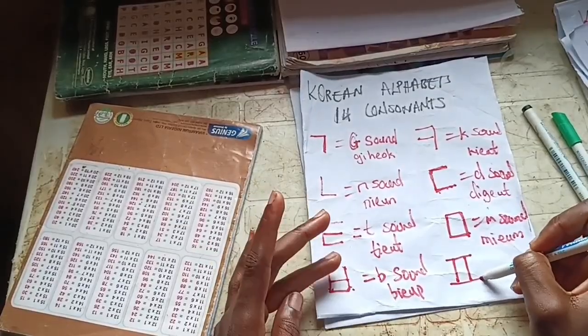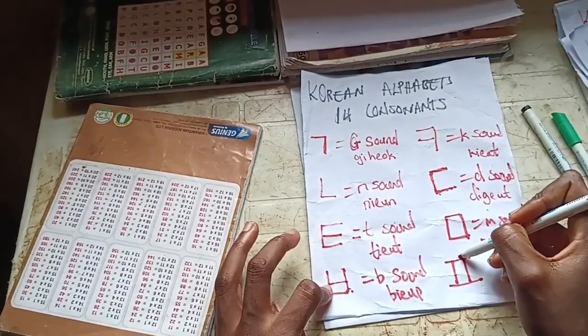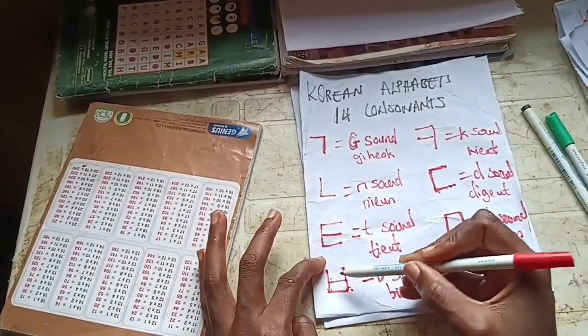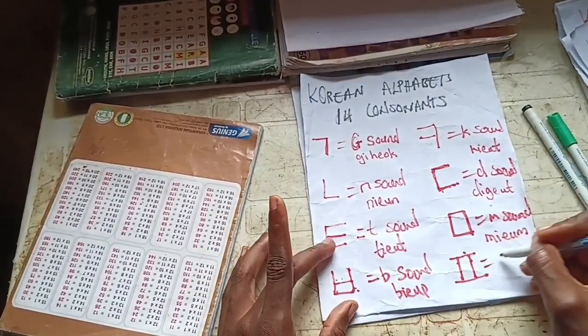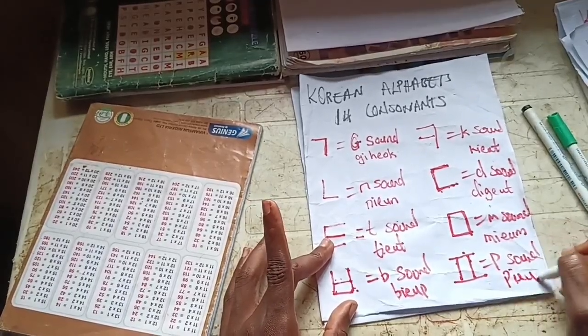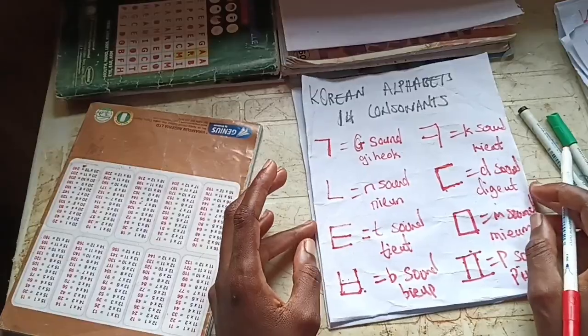So it's actually the same number of strokes here, just that this one goes higher than this one. The top stroke is on top of these two strokes, but this one is in the middle of these two strokes. So you see, and this is called the P sound. The P sound, piop. So this is boo, and this is p, p, p.